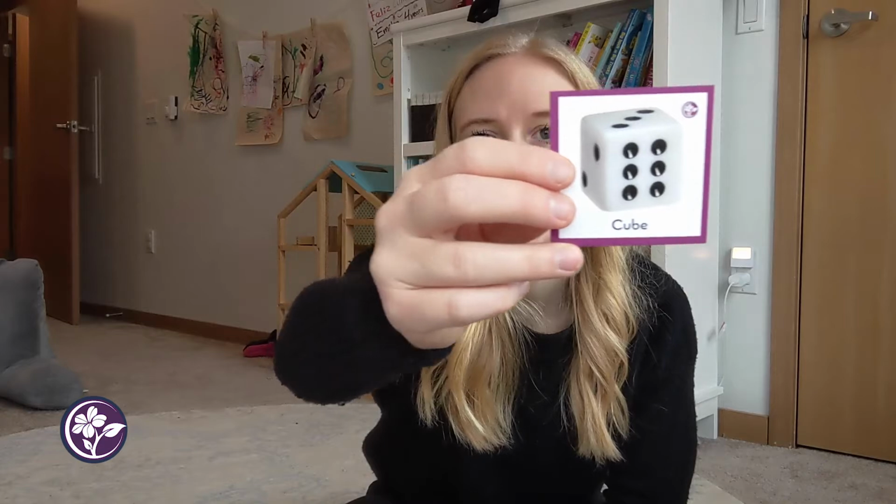Okay, so we're going to start playing level 3 with all of our shapes, okay? So I'm going to have a shape for my card, and we're going to see if we can find one that matches. Are you ready? Okay. Here's my first shape. Does anyone know what shape that is?